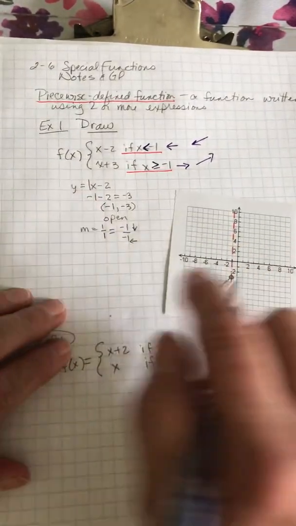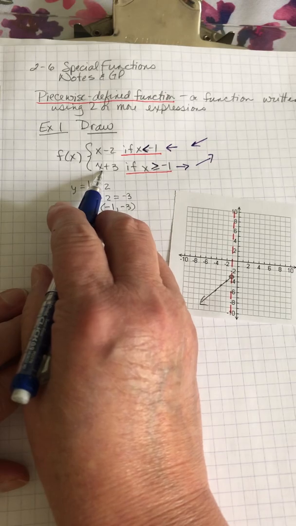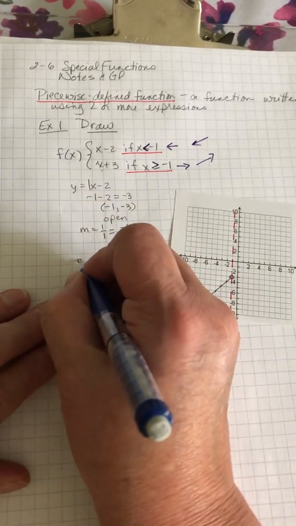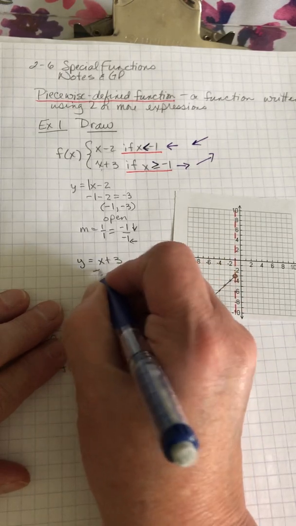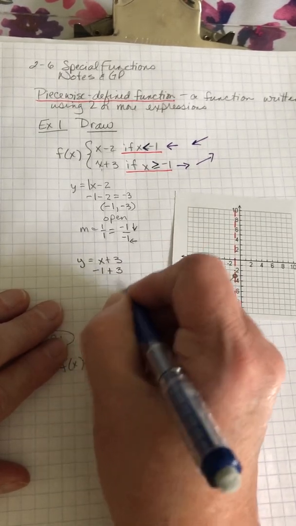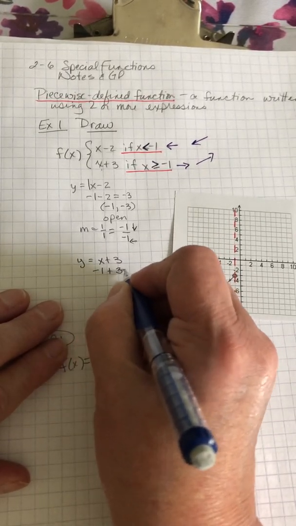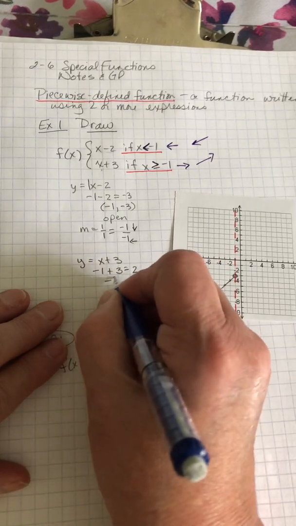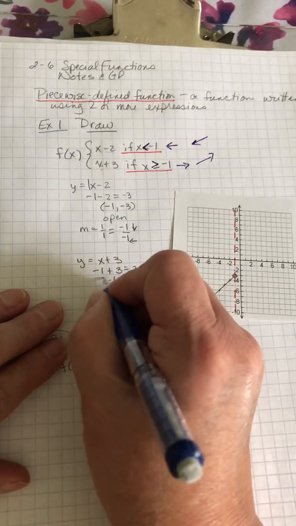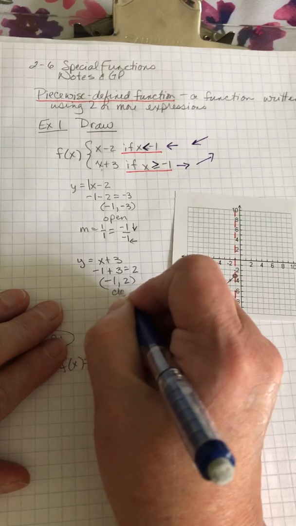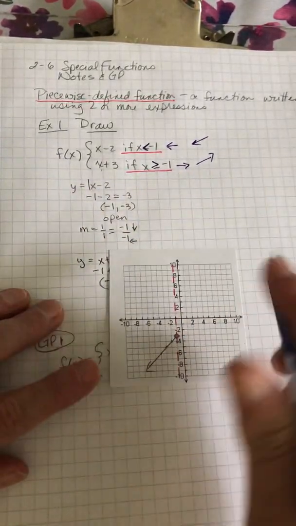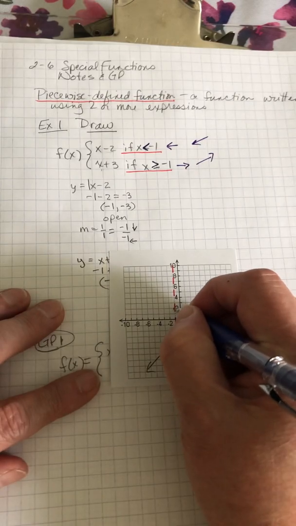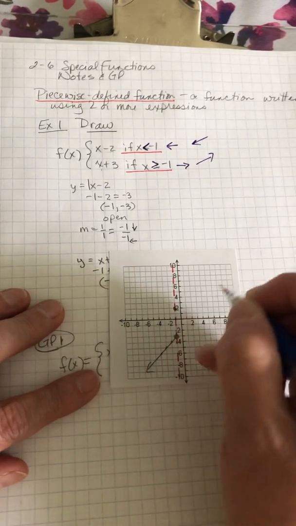Now the second one, again, it's still a line. If I put -1 in for x, it's going to start at (-1, 2). This is a closed dot because it's got that equal bar. So (-1, 2) is a closed dot.